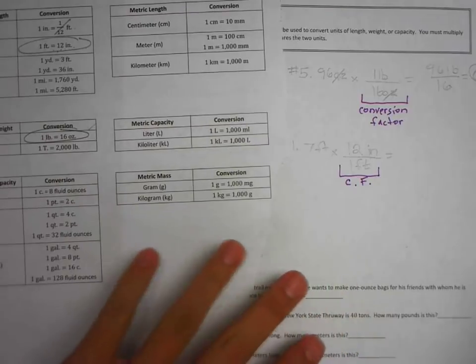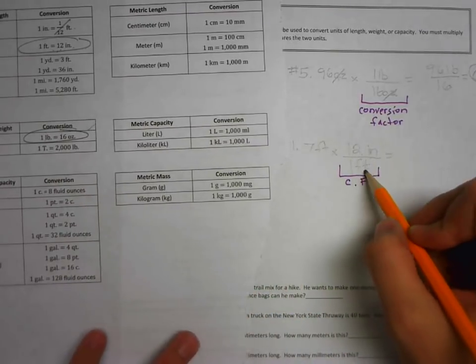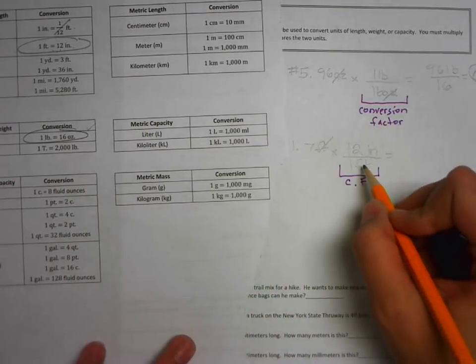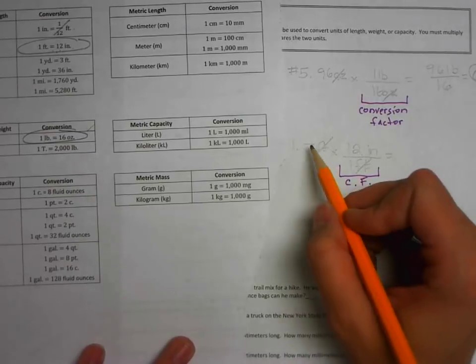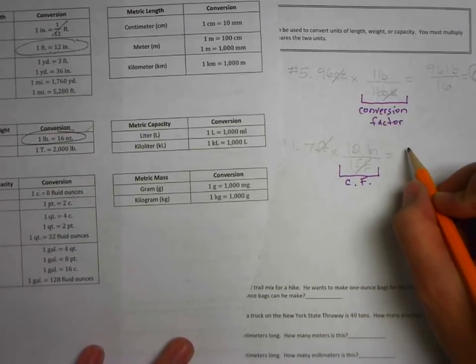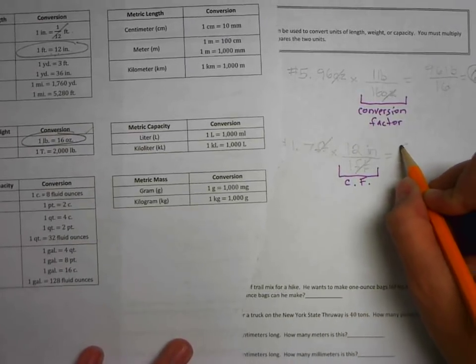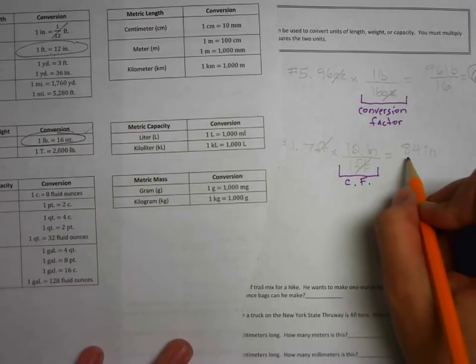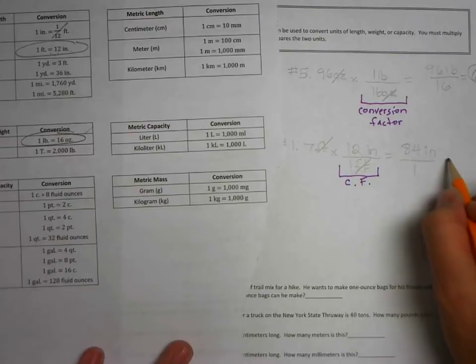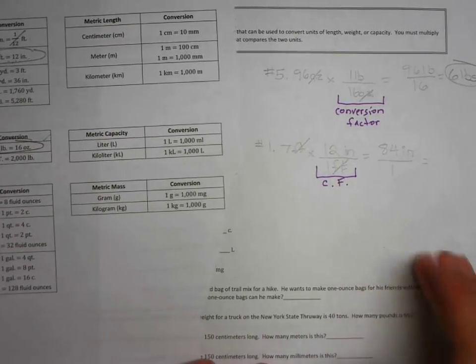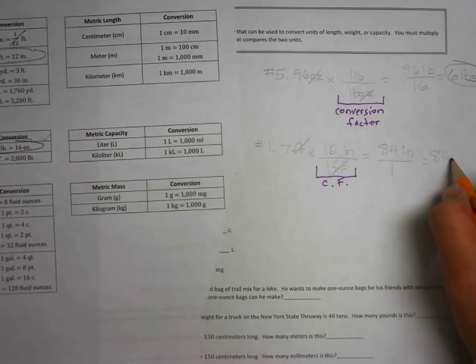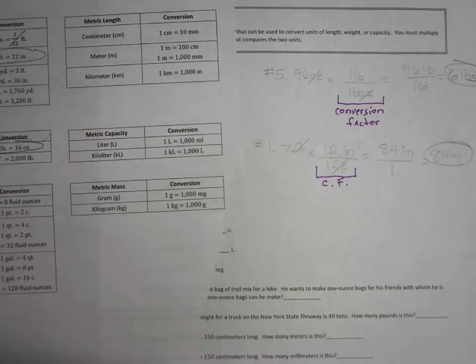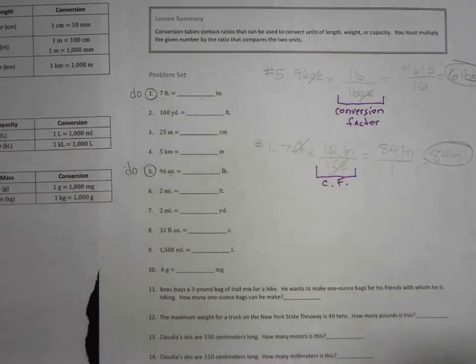And then we multiply across. You see feet is diagonal from feet, so we cross it out. They cancel each other out. 7 times 12 is going to be 84. And the units we are left with are inches. And we can put the 1 on the bottom, or we can just leave it as 84 inches. Either way, you get the same answer as 84 inches. Okay? So then you would put 84 into the blank here.